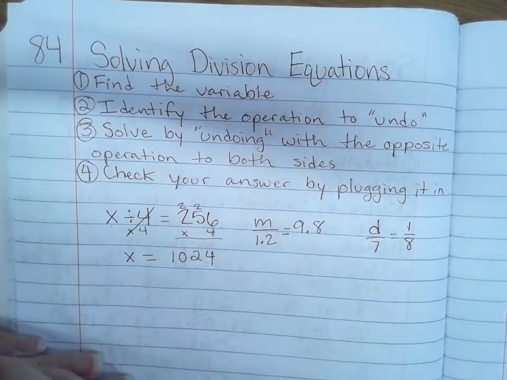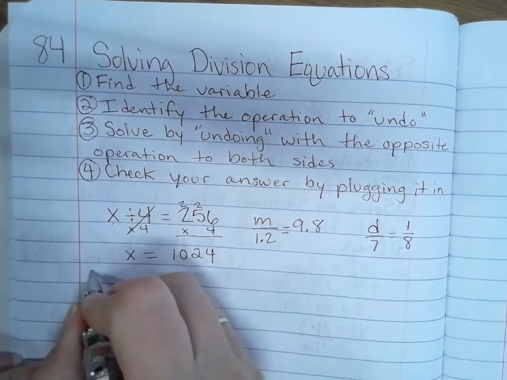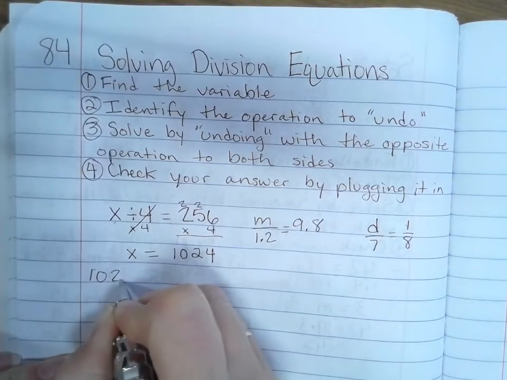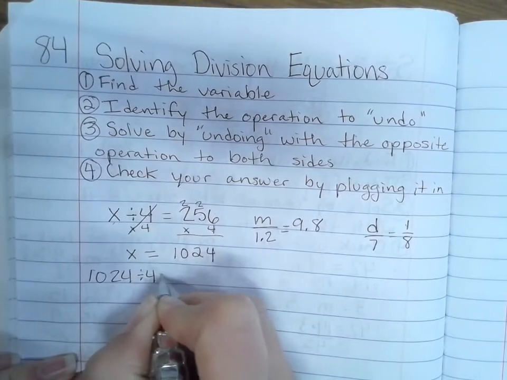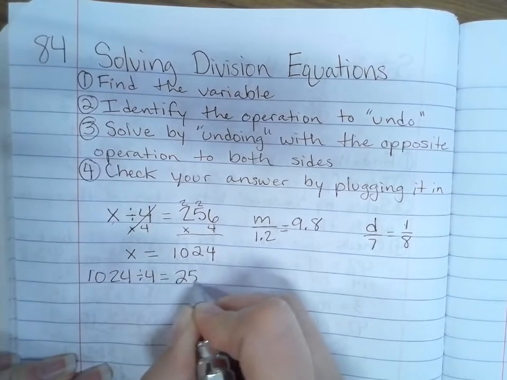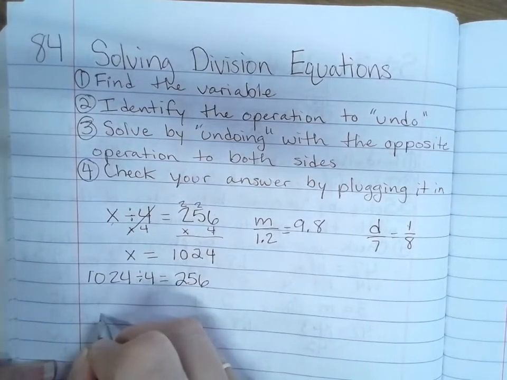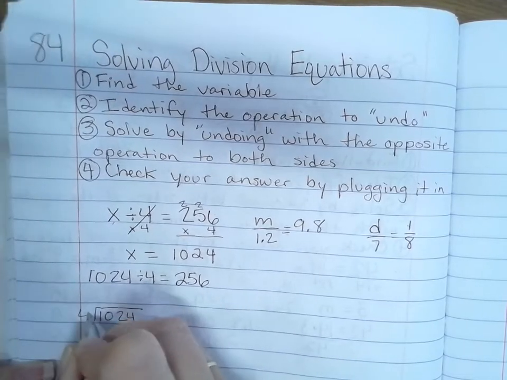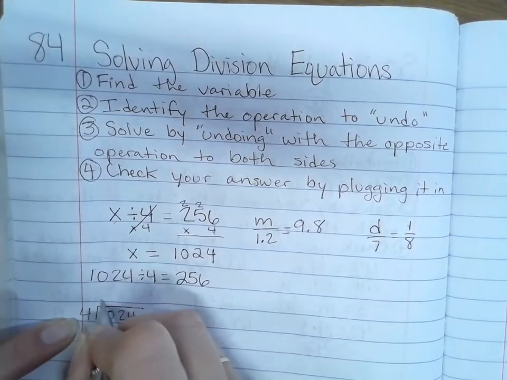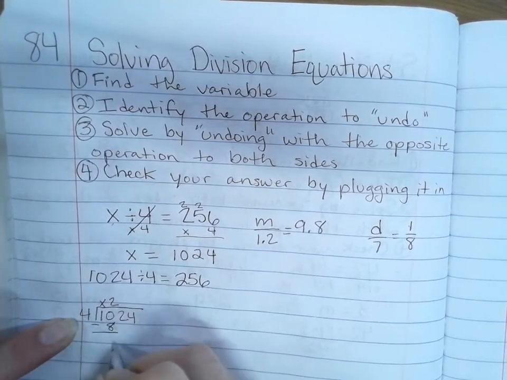1,024. Sounds good. How do I make sure I'm right? Plug it back in. So I'm going to say that 1,024 divided by 4 has to equal 256. Check and make sure you're right. Okay, 1,024 divided by 4. 4 does not go into 1. 4 does go into 10. 2 times, minus 8 gives me 2.